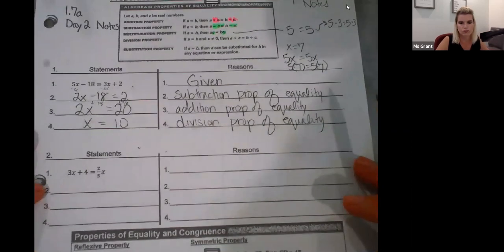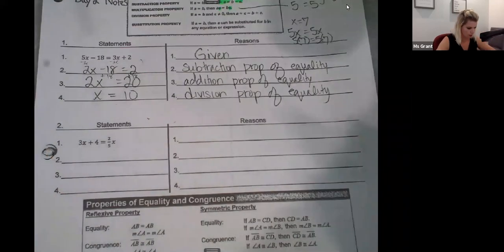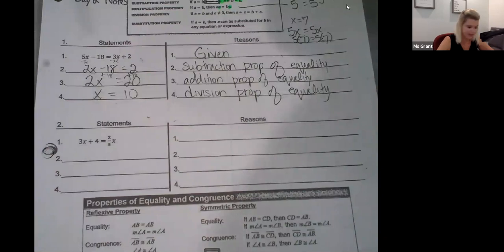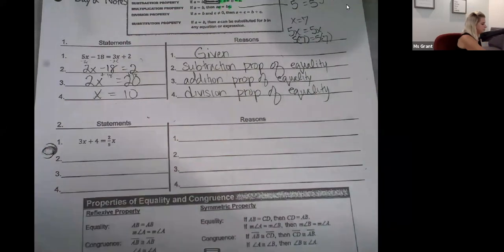Okay, next, let's do number 2. All right, so algebra. 3x plus 4 equals 2/5 x.